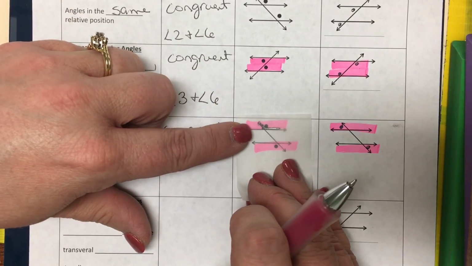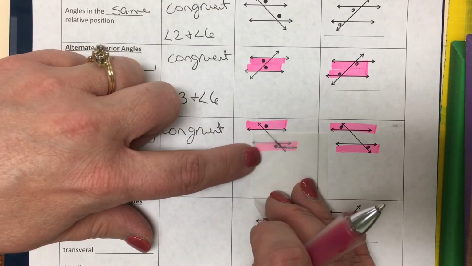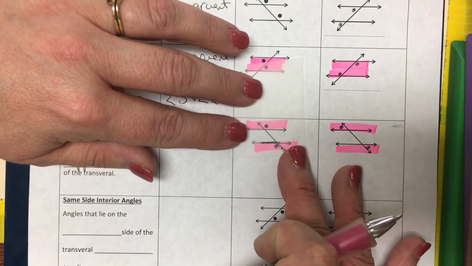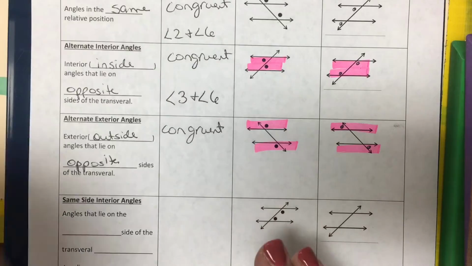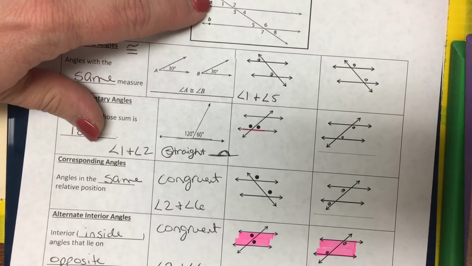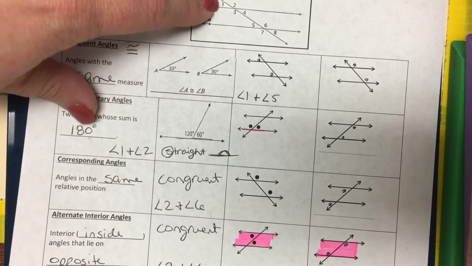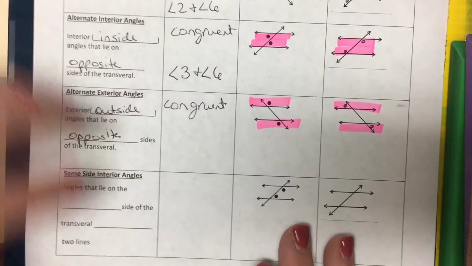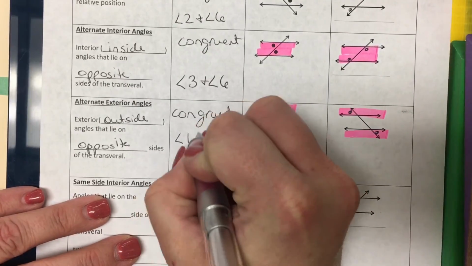Okay, when I take this angle here and put it, well, I gotta spin it to put it on this angle here, those are the same measurement, so these are congruent. An example up here would be angle 1 and angle 8. Okay, those are on the outside and they're on opposite sides of the transversal.